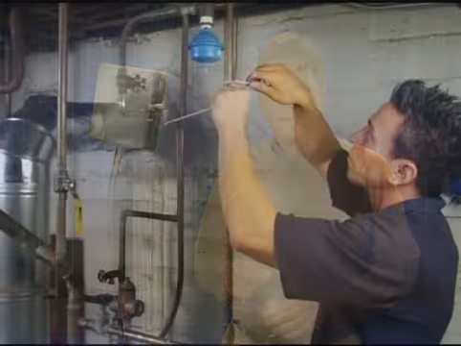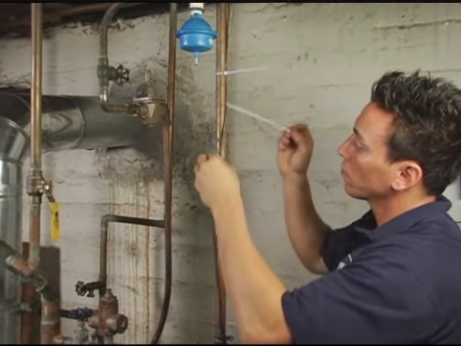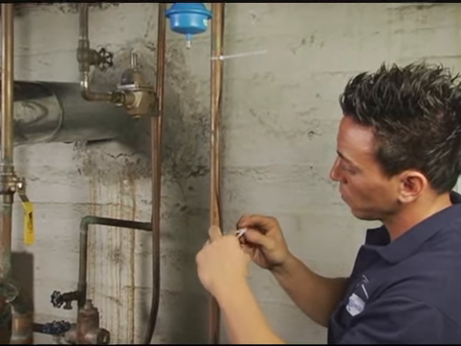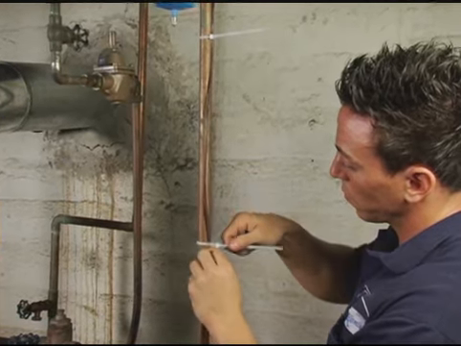Step 4. Optional. Mount an indoor sensor. The indoor sensor can be mounted directly on a wall or to an electrical box. Connect the required wiring to the sensor and run it back to the control according to the manufacturer's instructions.